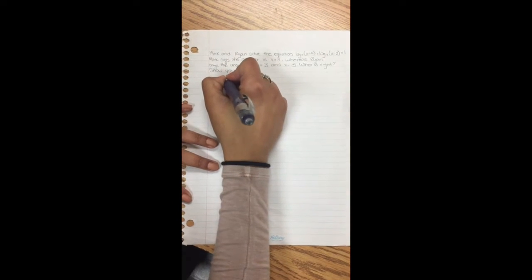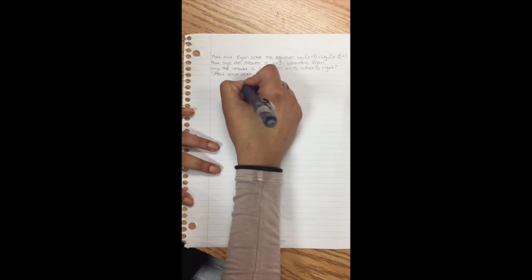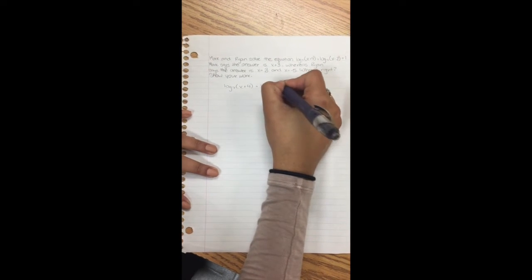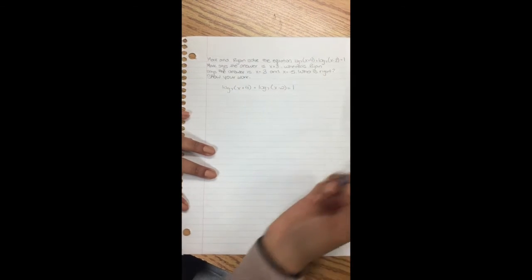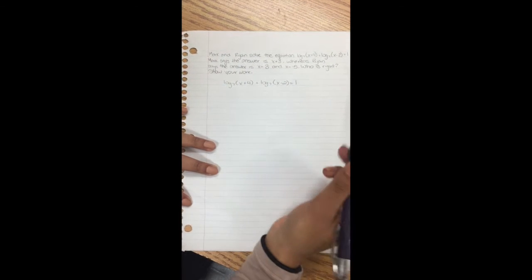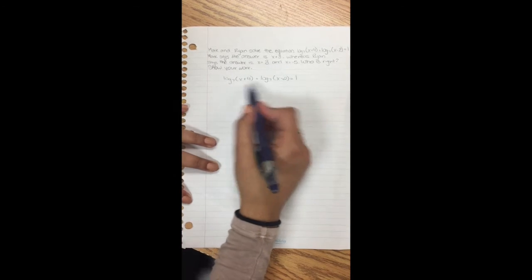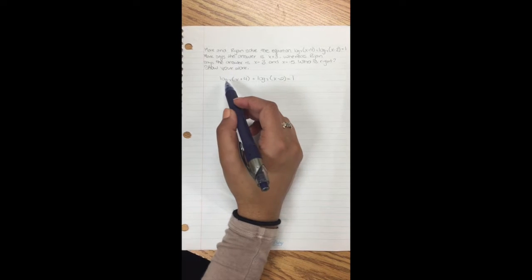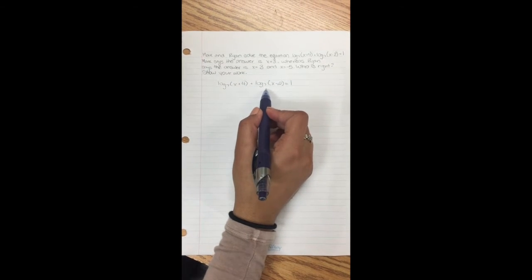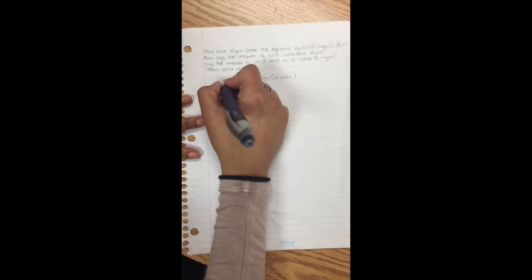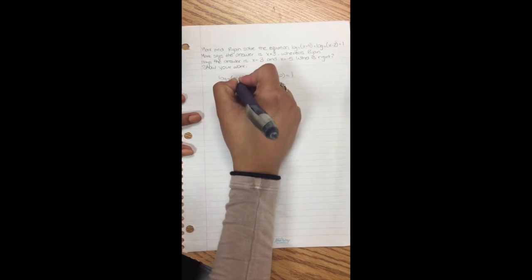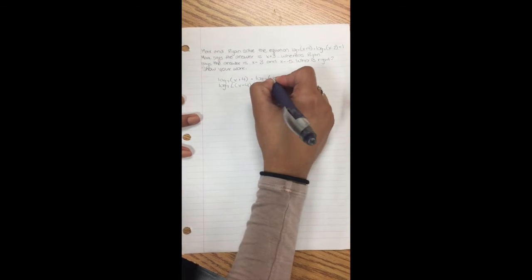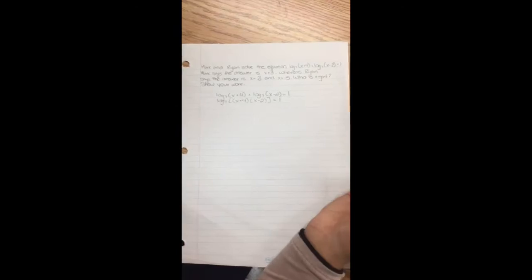So we have log 7 (x plus 4) plus log 7 (x minus 2) equals 1. We know that we can simplify this into one log by using the product law, which means that if the same bases are being added, we can multiply the brackets together. So we're going to have log 7 (x plus 4)(x minus 2) equals 1.